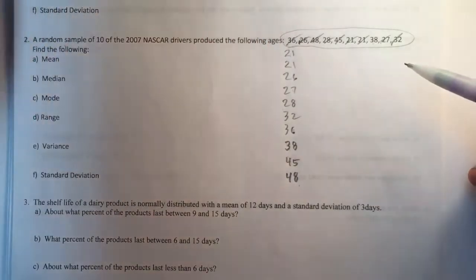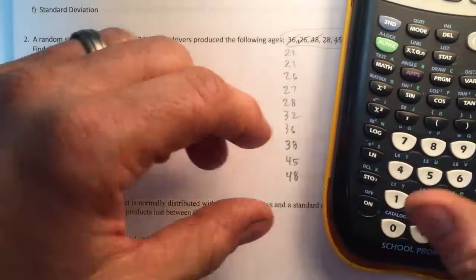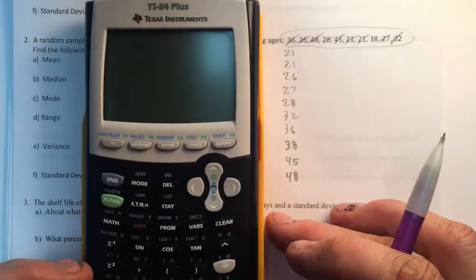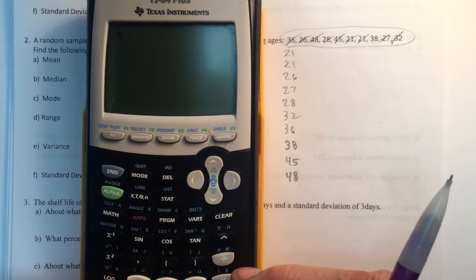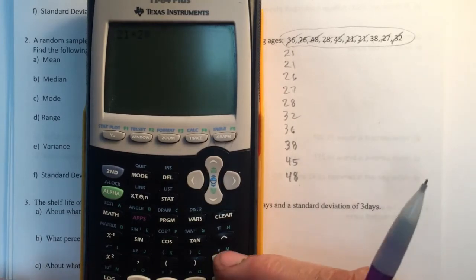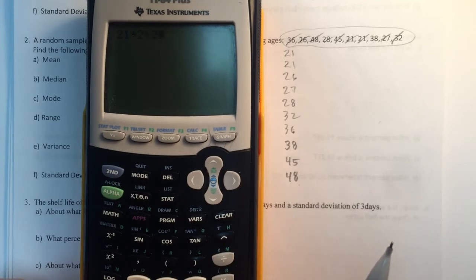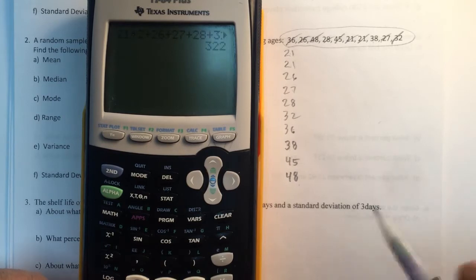All right. So now the mean, we got to have the mean. So let's add these things up there. Let's see here. All right, we got 21 times 2. We got 2 of those. Plus 26, plus 27, plus 28, plus 32, plus 36, plus 38, plus 45, plus 48. And there we go, 322.